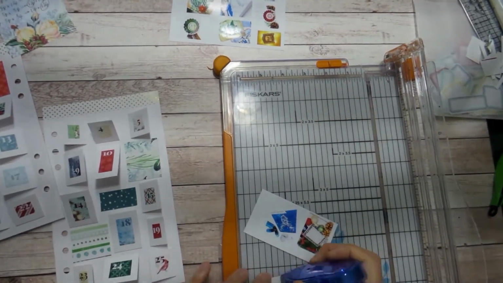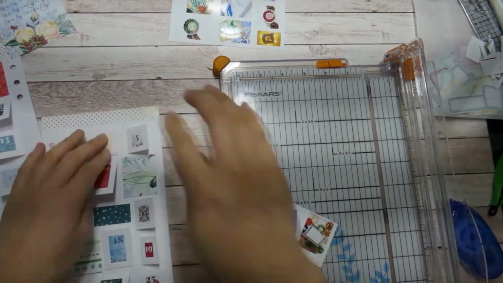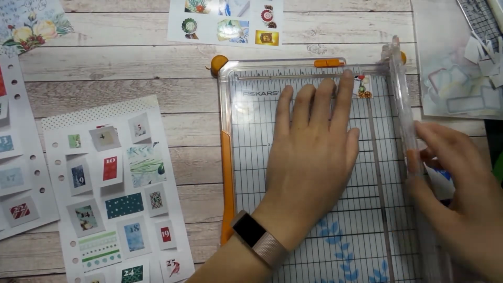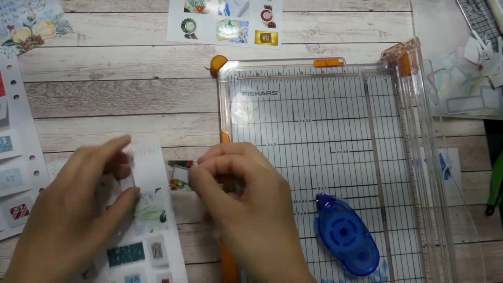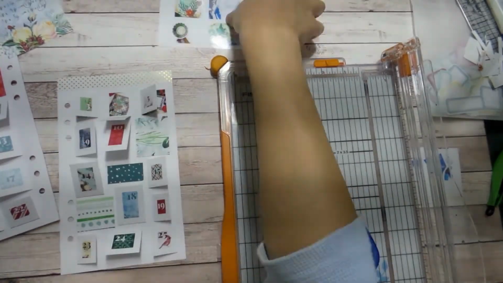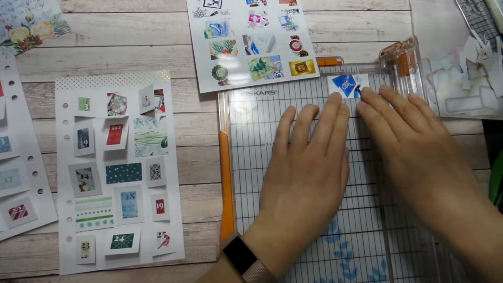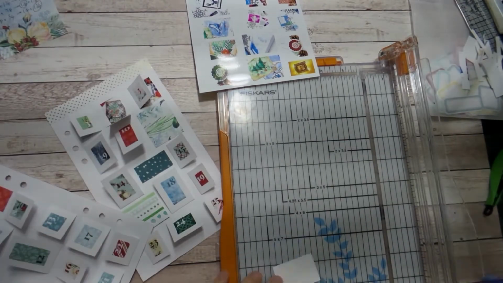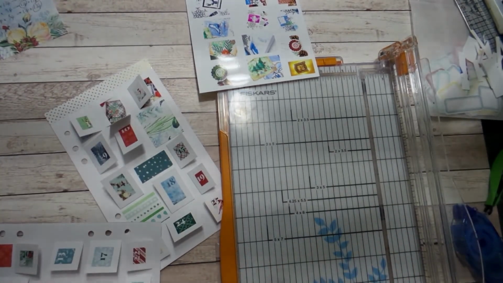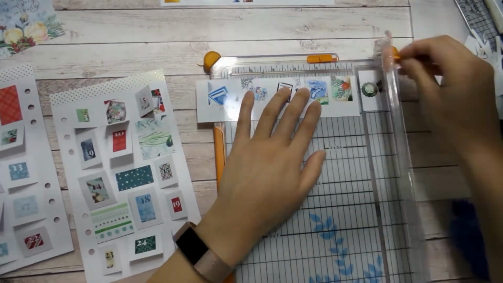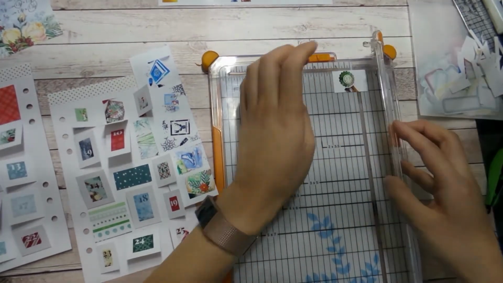So here I'm just cutting them down to size. Sometimes I have to trim a bit extra off to accommodate for when the flap folds over, that takes up a bit of space, so you might have to trim a bit extra off in order to have the photo completely hidden when the flap closes. And then I'm just using my Tombow Mono adhesive tape runner to tape all of these into place.